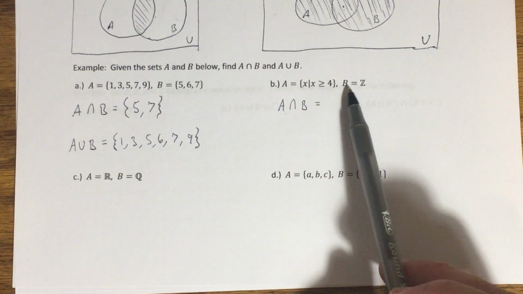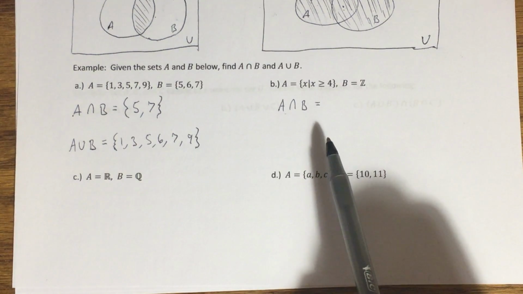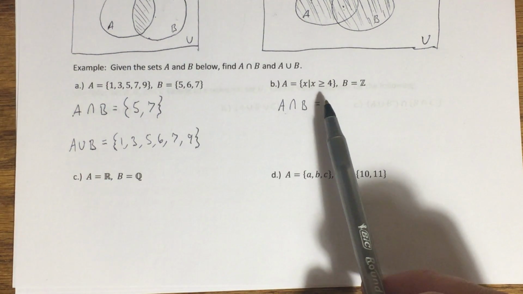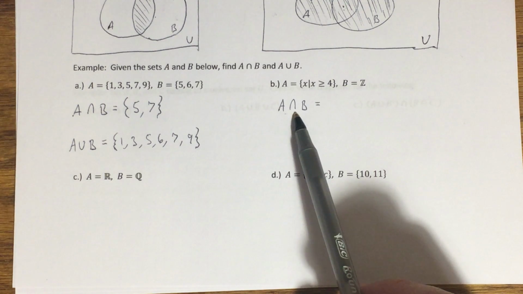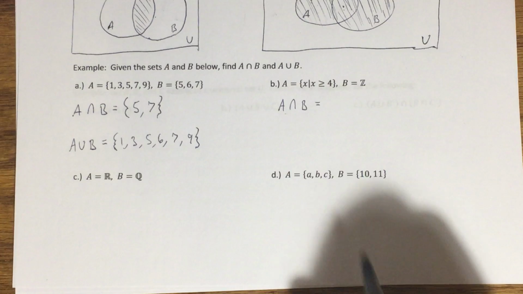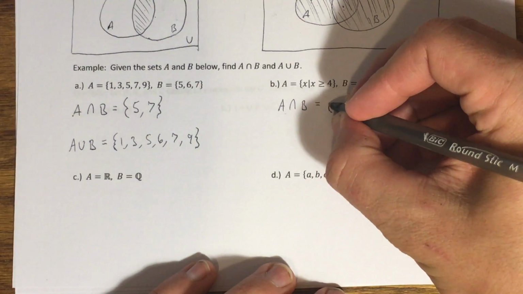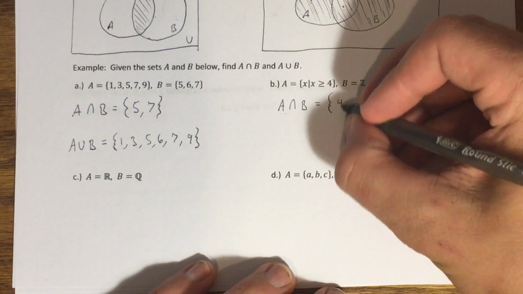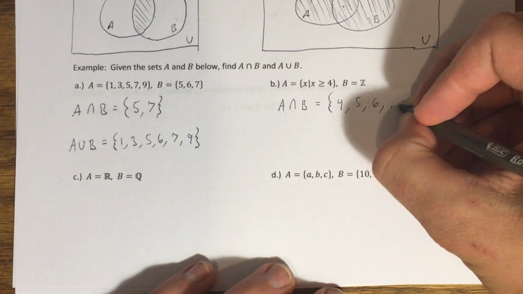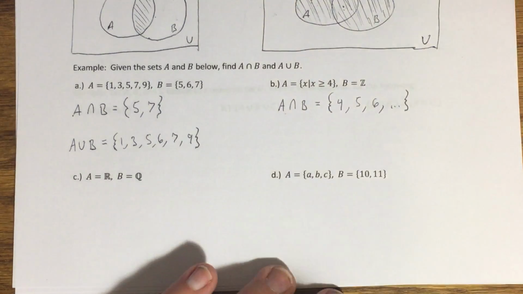But it also has to be an integer. So that means I can't put numbers like 4.1 into this set, because even though 4.1 is greater than or equal to 4, it's not an integer. With a little bit of thought, you should see that this set looks like this: 4, 5, 6, and so on. Okay?